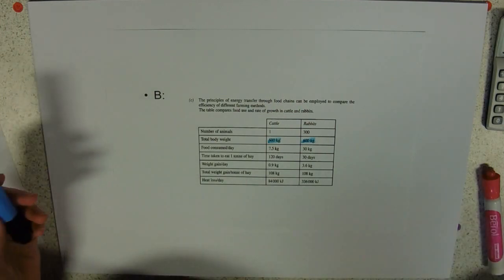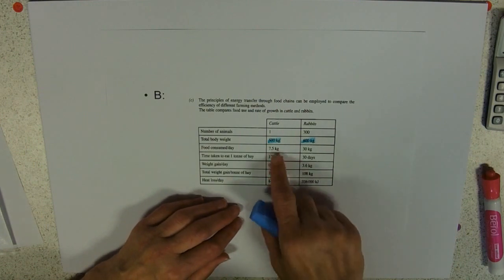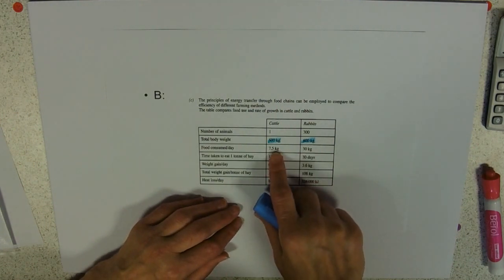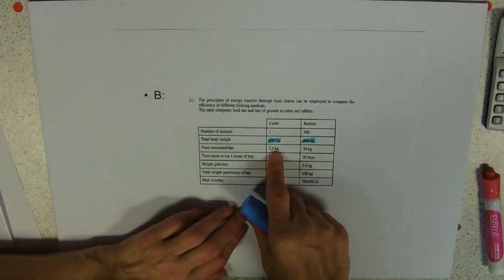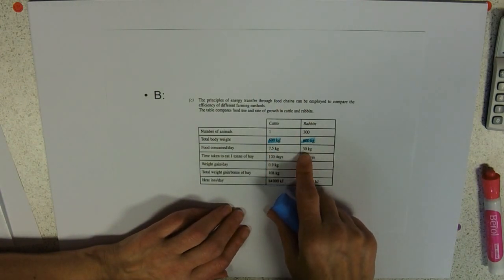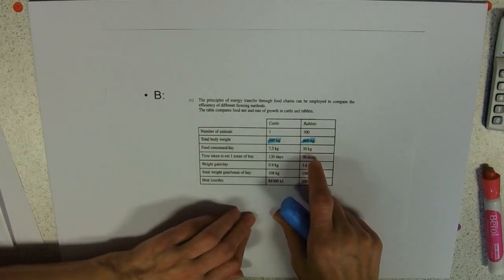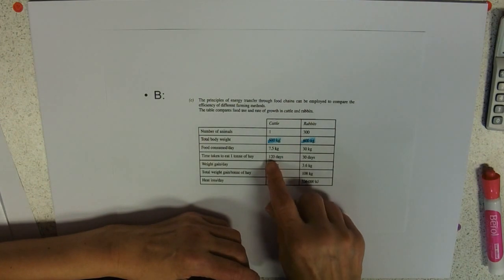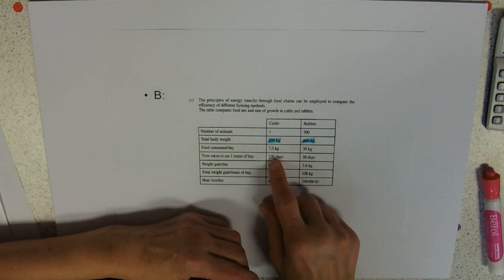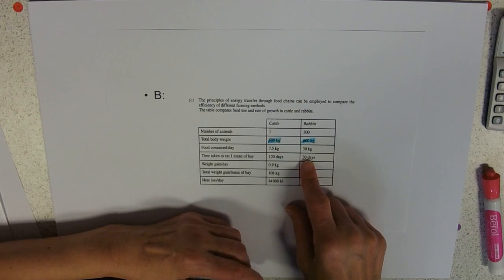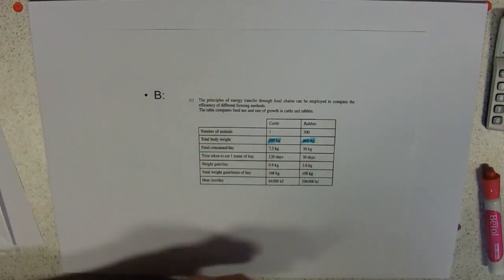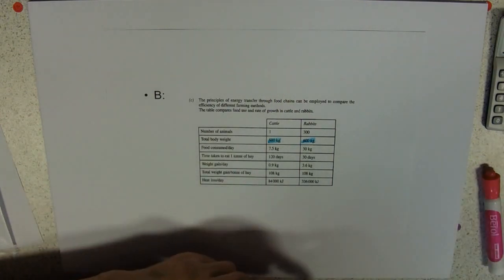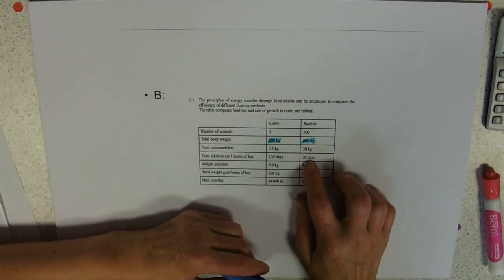Then you're feeding them, so they are consuming food each day, and our 1 cow only consumes 7.5 kilograms, but 300 rabbits are doing 30 kilograms between them every day. So our cow takes 120 days to eat a ton of hay, but the rabbits only last 30 days, so you've got 1 ton of hay and the rabbits have gone through the whole lot in 30 days.